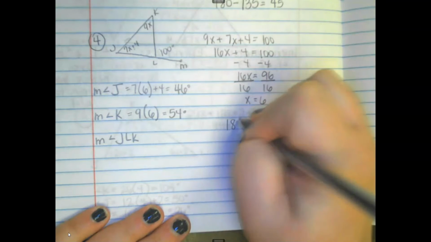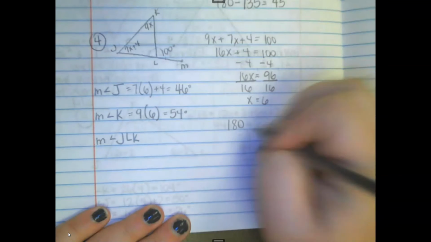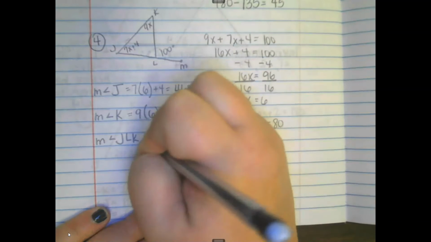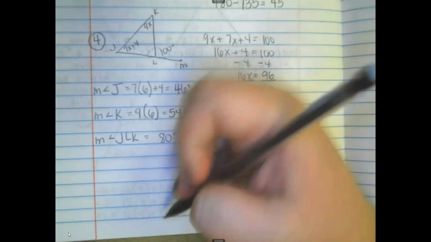And then I'm going to do 180, because this whole thing is 180, minus this piece, which is 100, to get 80, my missing angle. Again, if I add 80 plus 54 plus 46, it will equal 180.